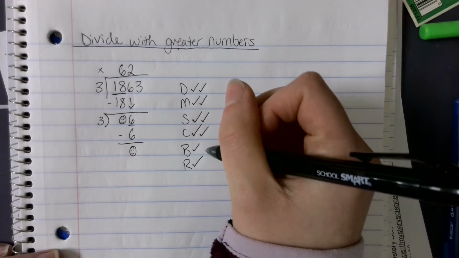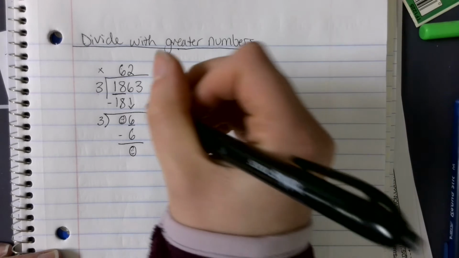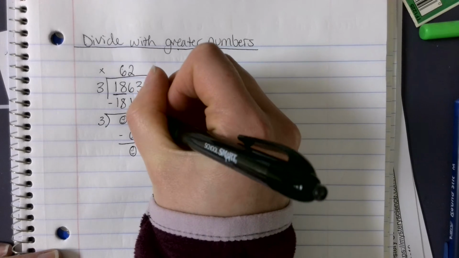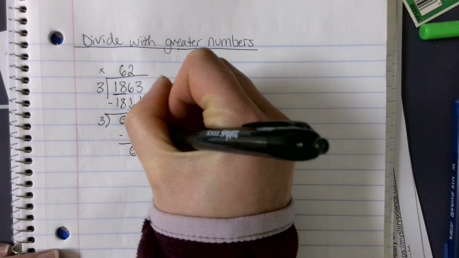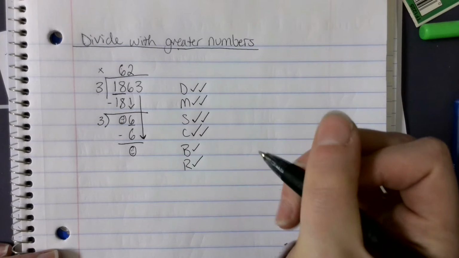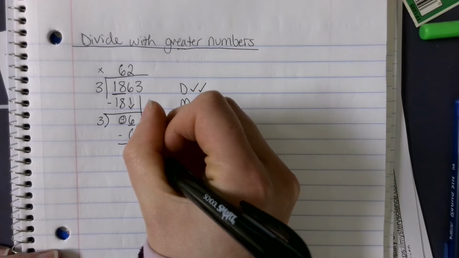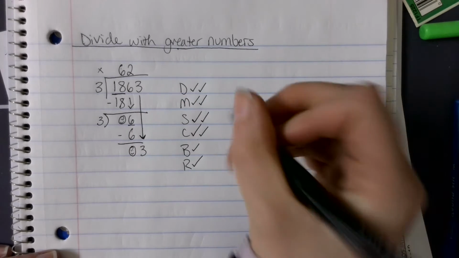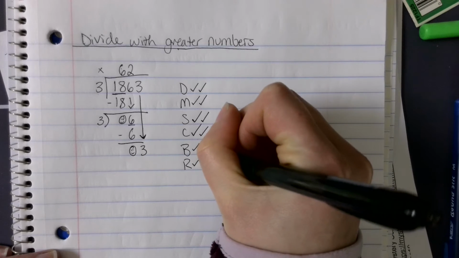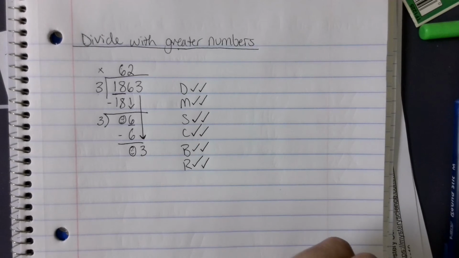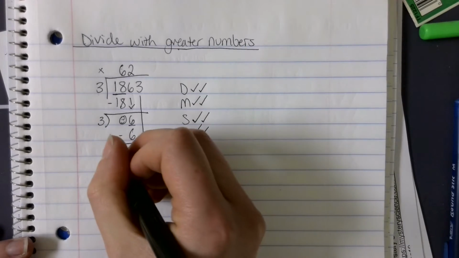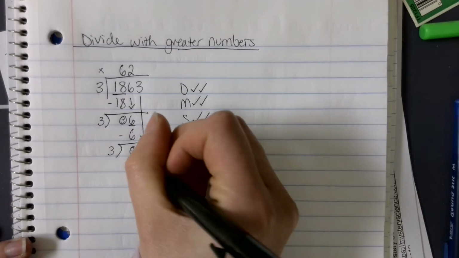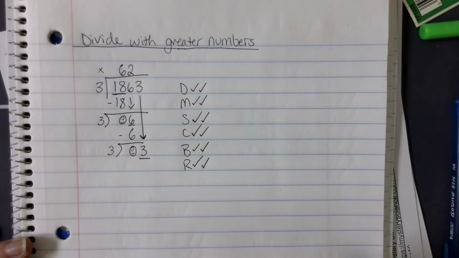And do we have anything to bring down? We do, and he's got a long road to travel, so make sure that you draw your arrow nice and long all the way down to the bottom, and plop your 3 right next to your smiley face 0. So we did bring down, and now we do have to repeat because we brought down another digit. So one more house, we're still dividing by 3, underline that digit, and here we go.